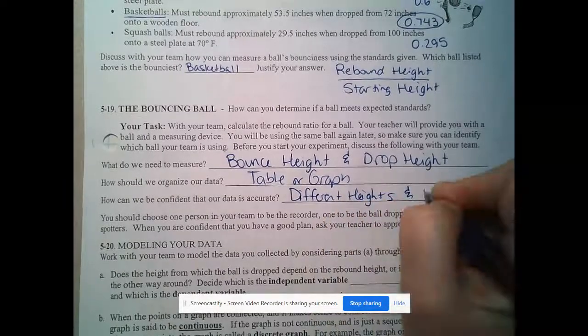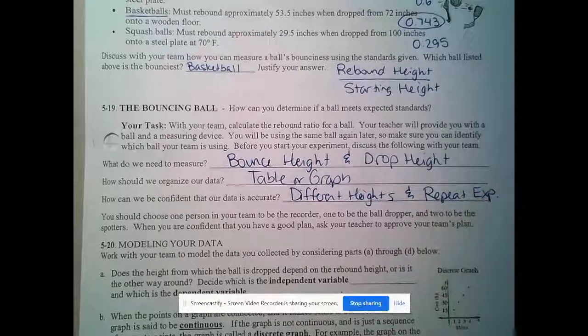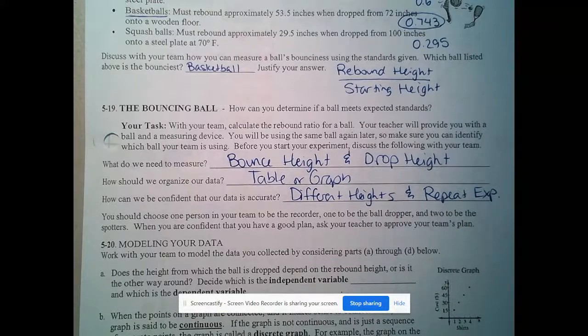And we would want to make sure that we repeat the experiment multiple times. We wouldn't want to just do it once and be like, okay, I'm done. I got my one answer. You might have an outlier. You'd want to perform it a few times. So work with your team to model the data that you collected.